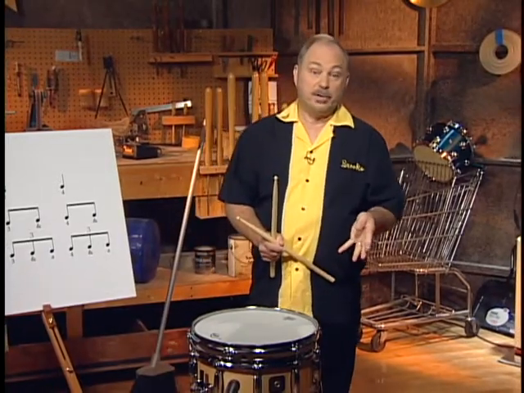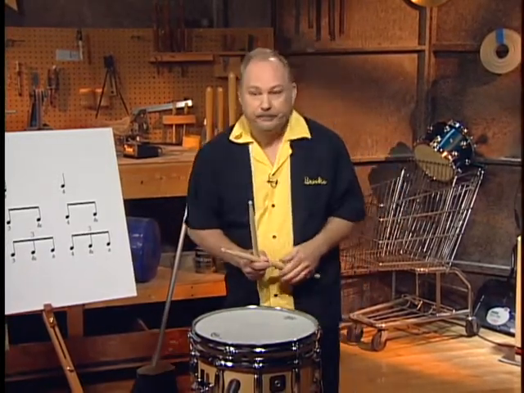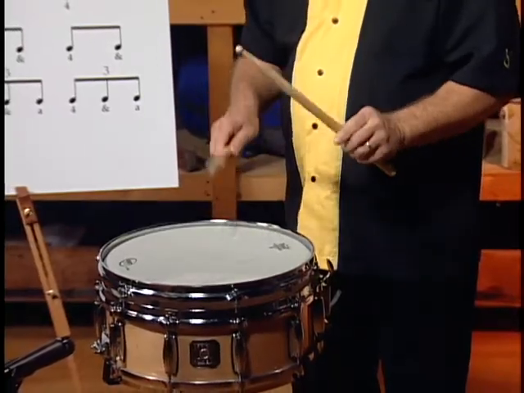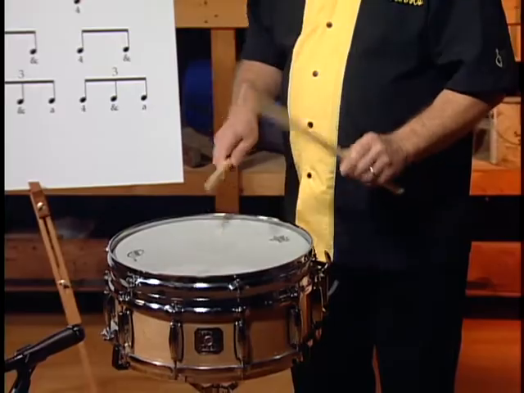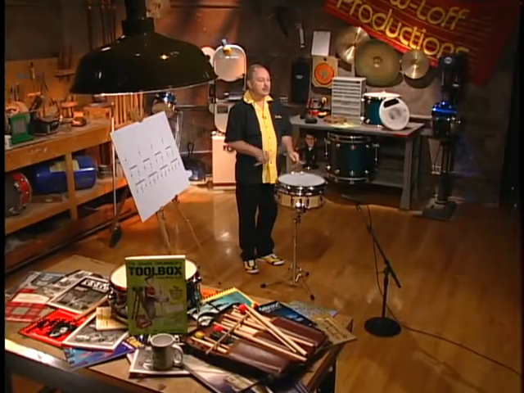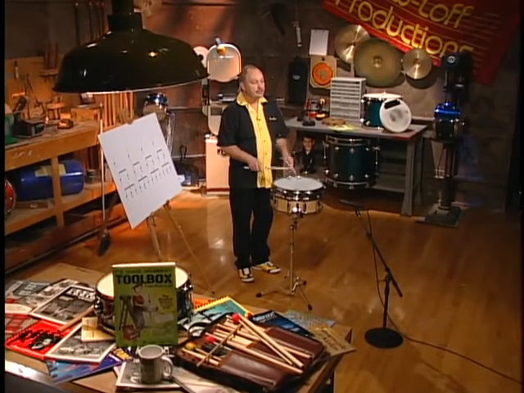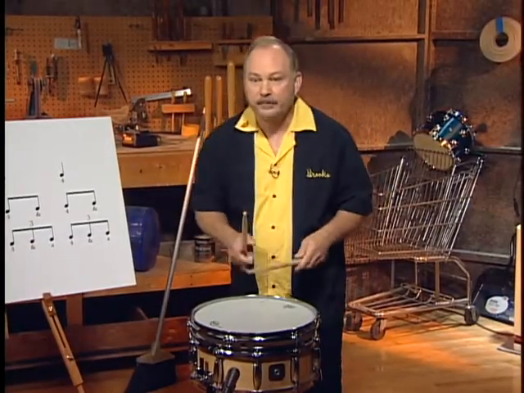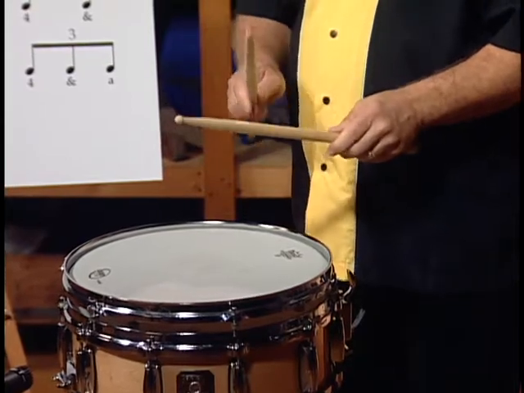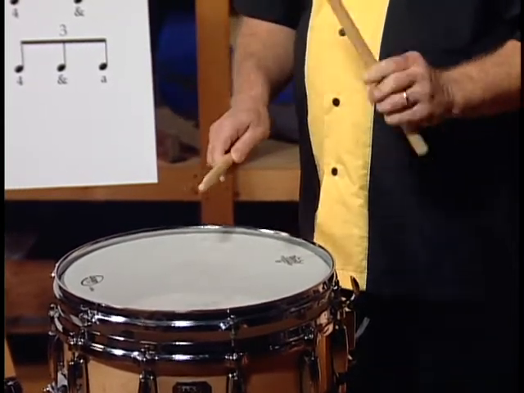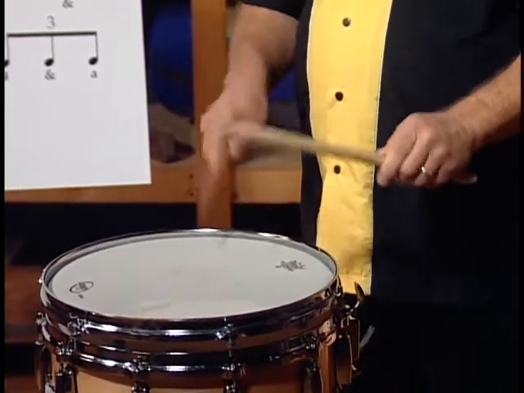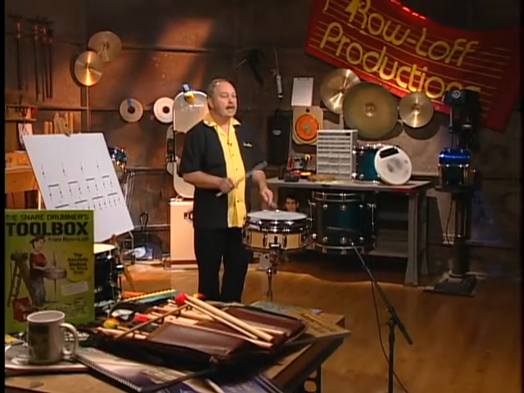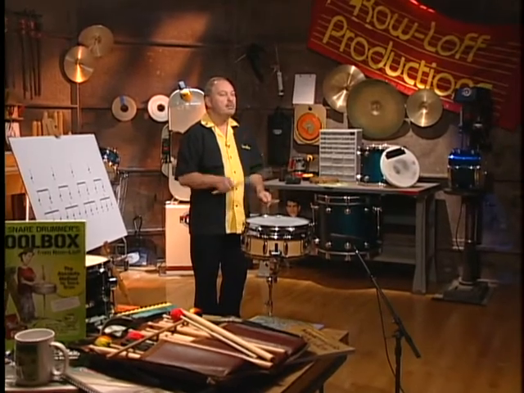Now exercise number 3, and this is in 3/4 time. 1, 2, 3. 1, 2 and 3. 1, 2 and 3. 1 and 2 and 3. 1 and 2 and 3. And now exercise number 4, and we're back in 4/4 time. 1, 2, 3, 4. 1 and 2, 3, 4 and 1 and 2 and 3, 4 and 1 and 2, 3 and 4 and 1 and 2, 3.